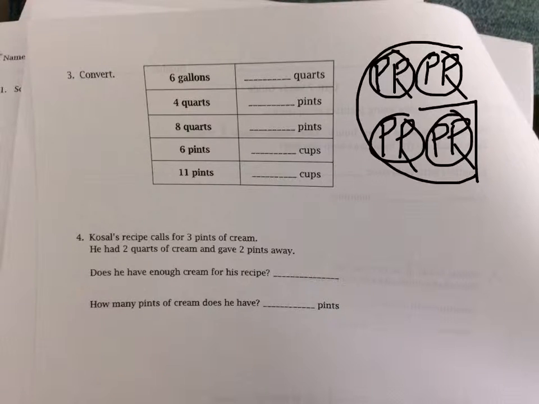Every princess has 2 cats. Each prince and princess has 2 cats, or 2 cups in a pint. Yep. And there's 16 cups per gallon. Nice work. So if you have 6 gallons, I did that over my head, think about 6 gallons, 6 of these giant letter G's.